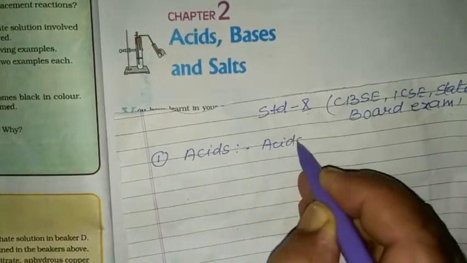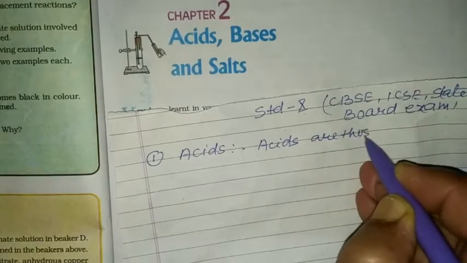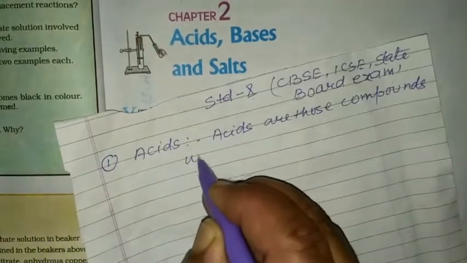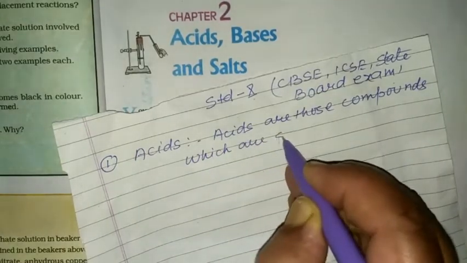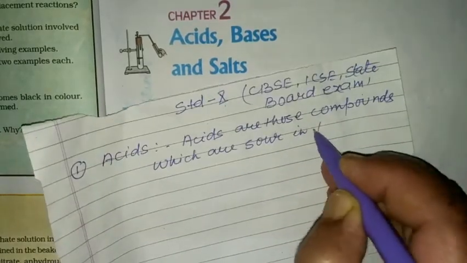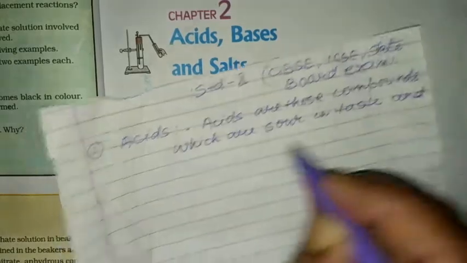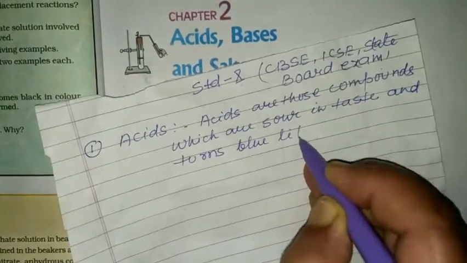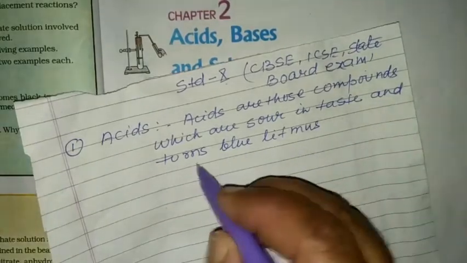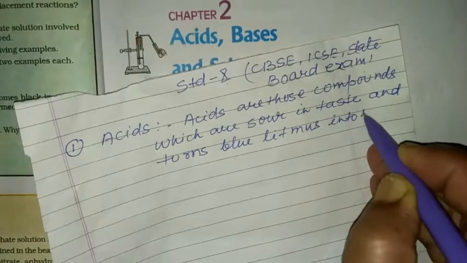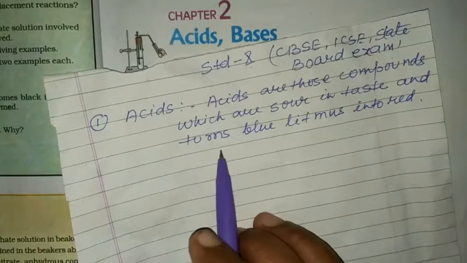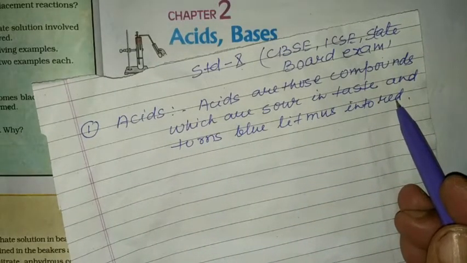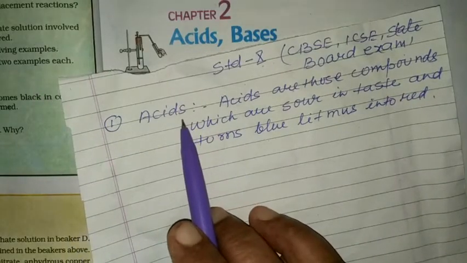Acids are those compounds which are sour in taste and turn blue litmus paper into red. When we dip or immerse blue litmus paper into acids, after some time its color changes into red. So scientists defined acids like this.